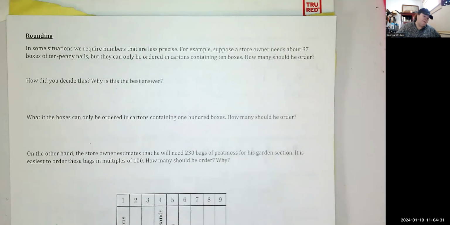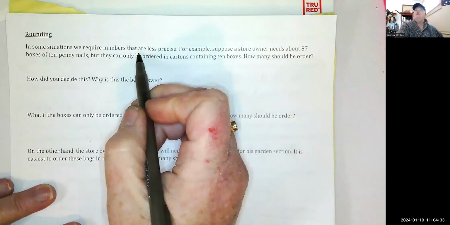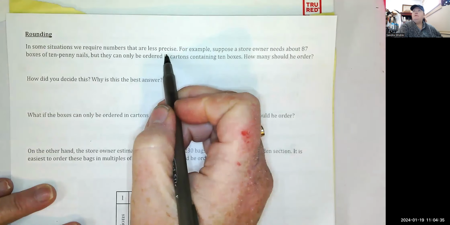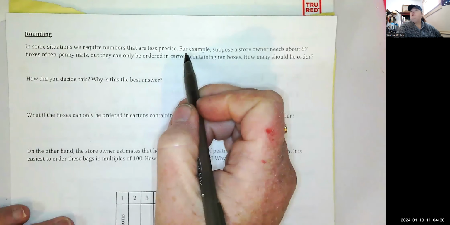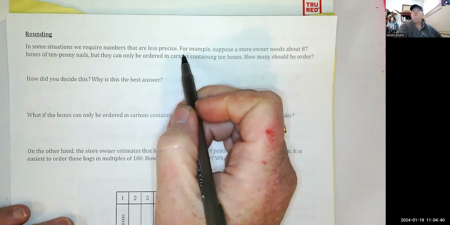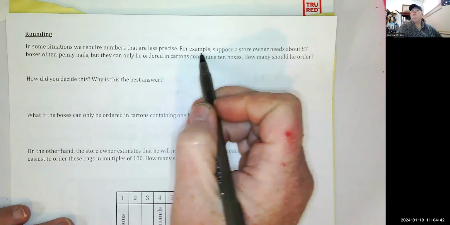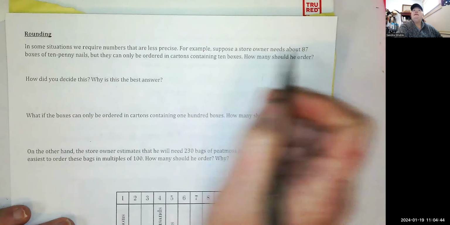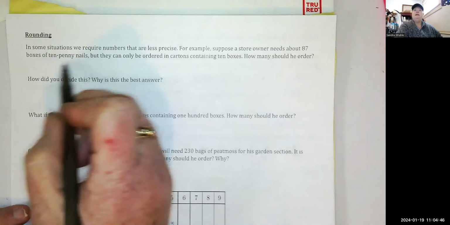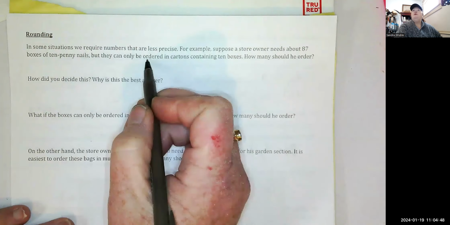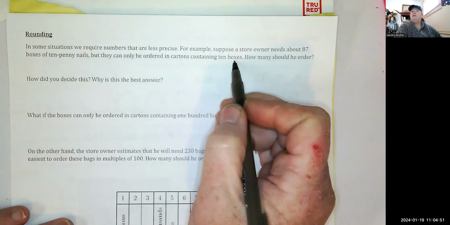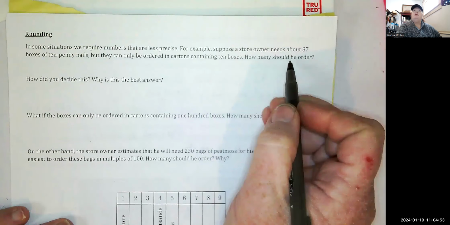All right, rounding. In some situations, we require numbers that are less precise, so they're not exact. Especially in science classes, you'll see that more so than math. For example, suppose a store owner needs about 87 boxes of 10 penny nails, but they can only be ordered in cartons containing 10 boxes. How many should he order?